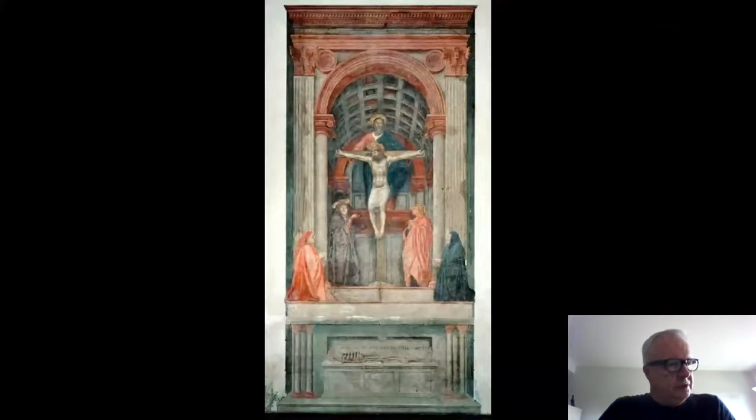The first application of the new Costruzione Legittima in painting is the fresco called the Trinity by Masaccio in Santa Maria Novella in Florence in 1428. The vanishing point is at the body of Christ. God is above him. The dove is the Spirit. The red, white, and blue also symbolize the Trinity. The red for the blood of Christ, the white for the Spirit, the blue for God.